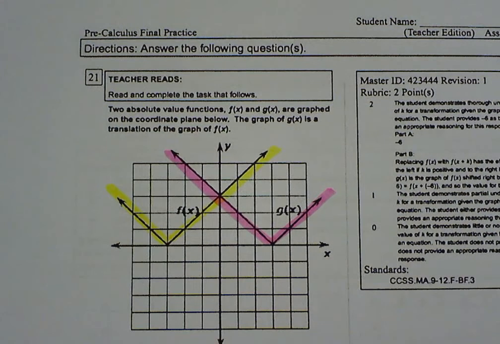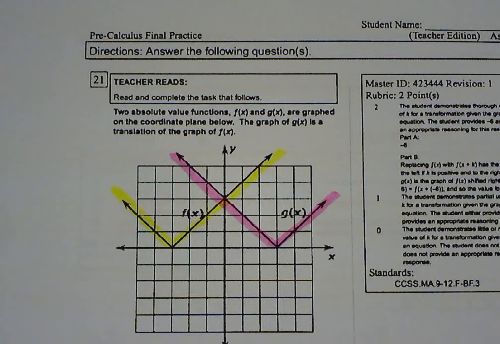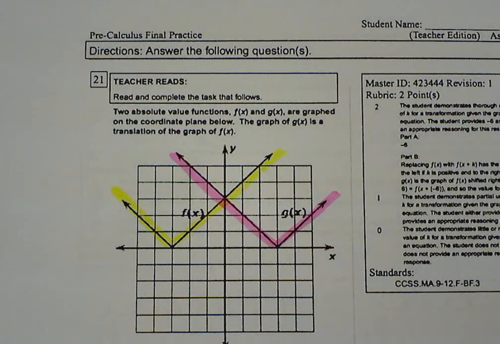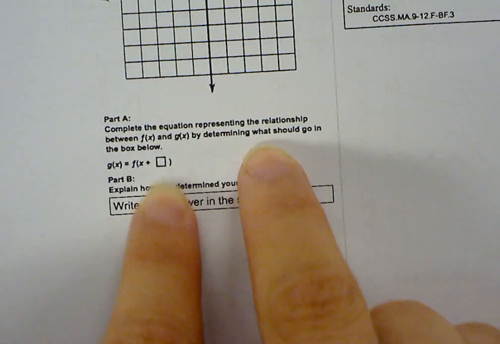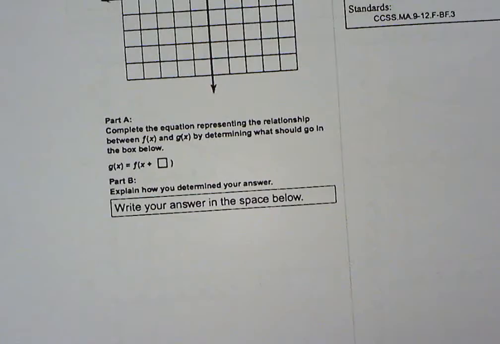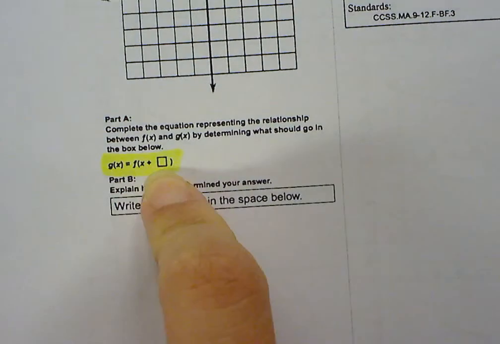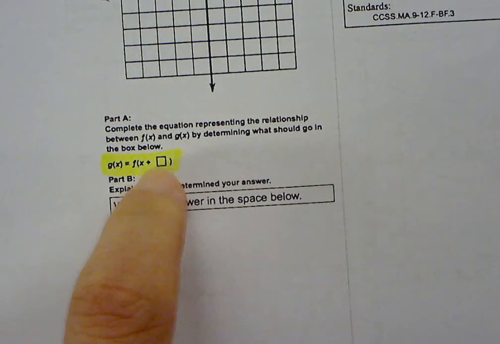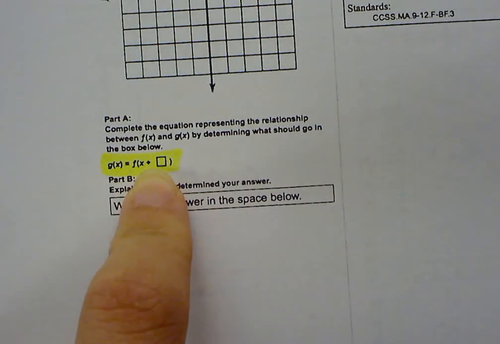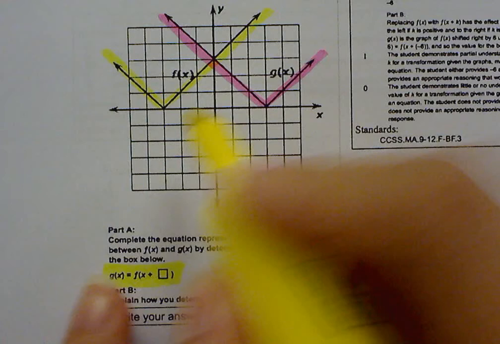Oh, I didn't finish reading. Thank you. It says complete this equation, though. That's why they gave you this. They said g has to be f of x plus something. Now, the way they wrote it here, what transformation happened? Is it vertical or horizontal? Horizontal. Why? Because the box is inside the parentheses. So if we're talking about a horizontal shift, how much is our horizontal shift?